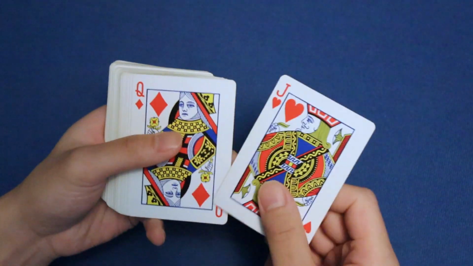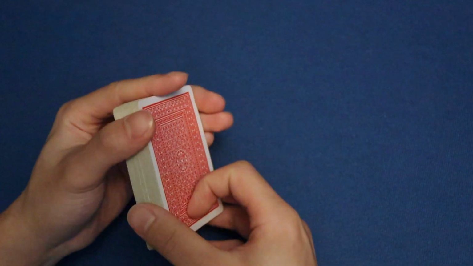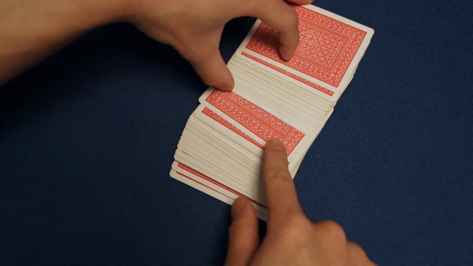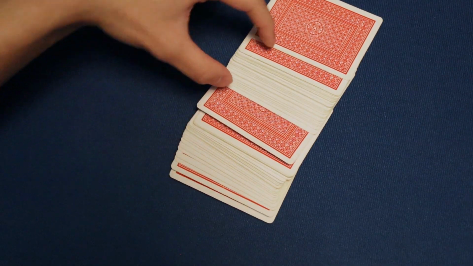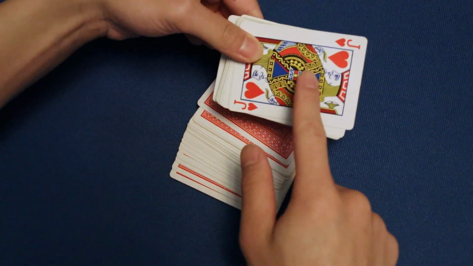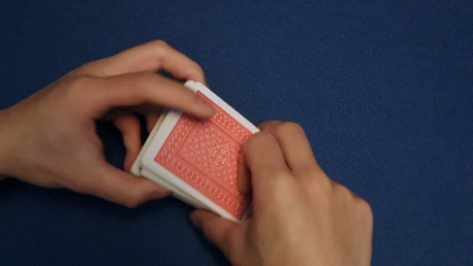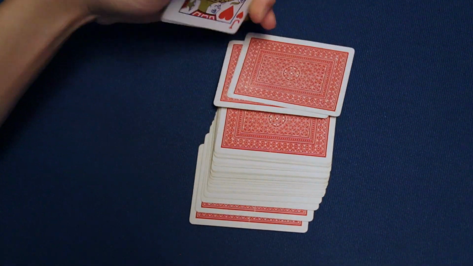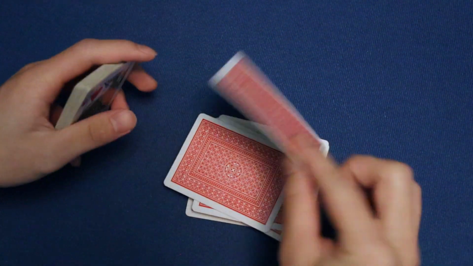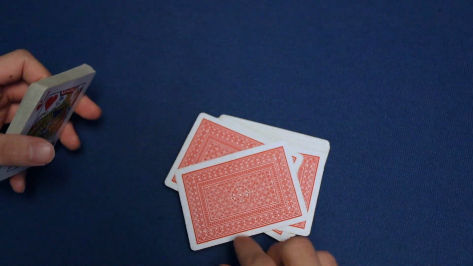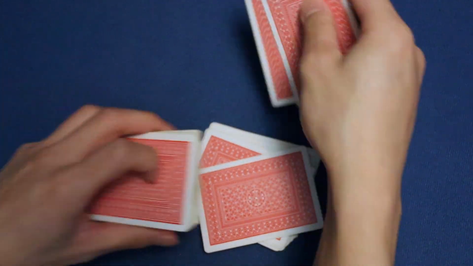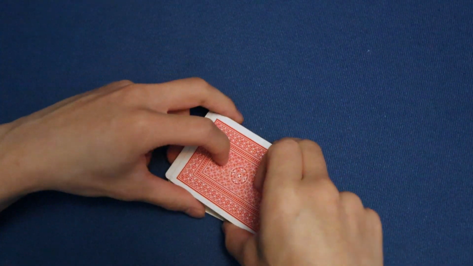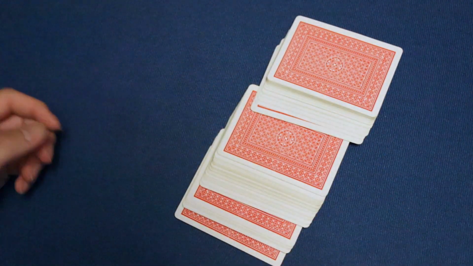So if I want to cut to the Jack of Hearts, for example, if I just let the cards flow, because this card is extra slippery, the cards above the slick card will glide more. So then I have my Jack of Hearts right on top of it, okay? So this is how you use a slick card, okay? Everything above this card will slide more easily, or everything below it, okay? So that is a slick card. It's just a card with wax applied on it, so it is easier to glide around, okay?